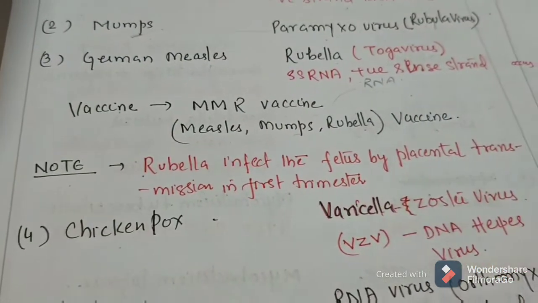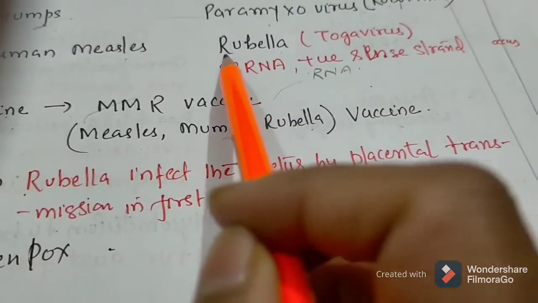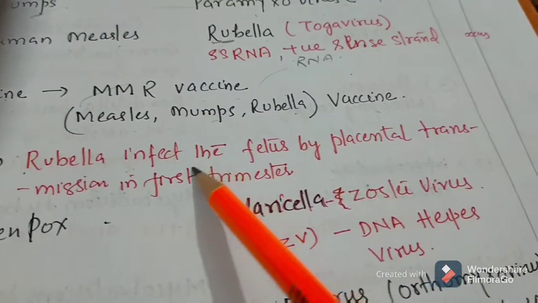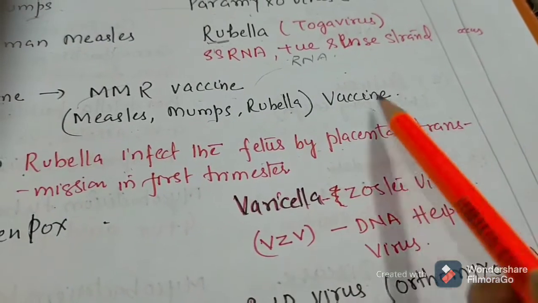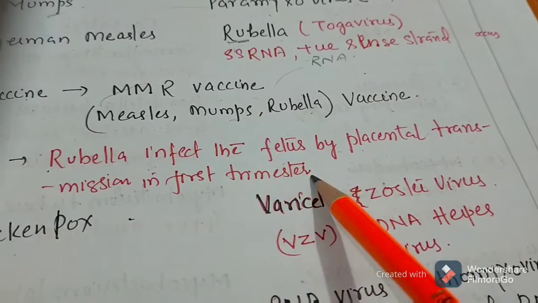An important point to remember about rubella is that this virus can cross the placenta and infect the fetus in the first trimester.